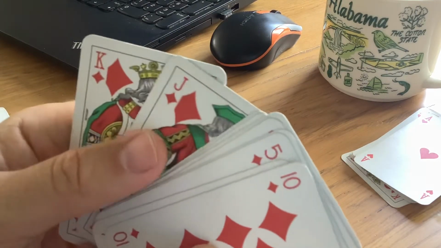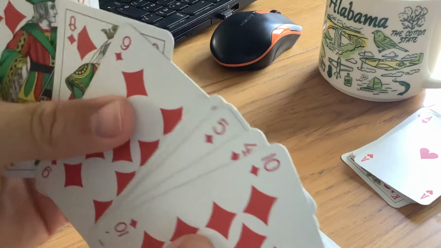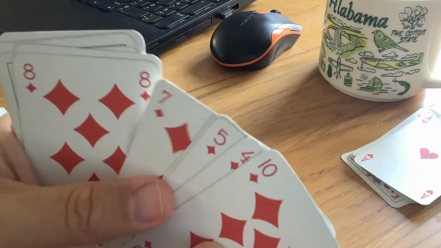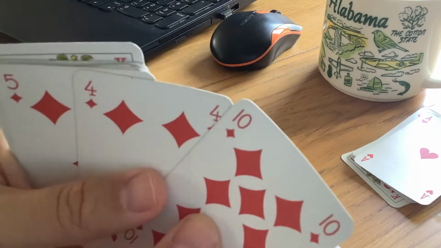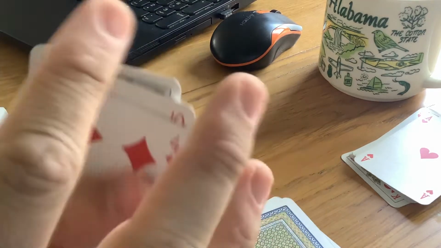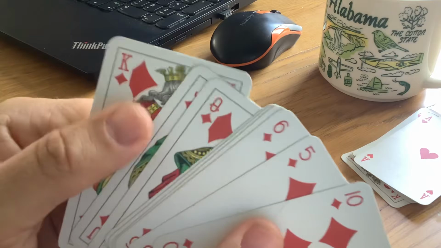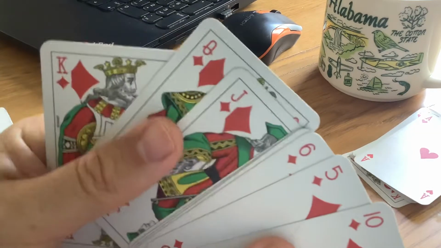King, nope, we don't swap with Jack. We don't swap with 9, but we do swap with Queen. Okay? We don't swap with 8. 8 doesn't swap with 7. 7 doesn't swap with 6. 6 doesn't swap with 5. 5 doesn't swap with 4. 4 does swap with 10. Okay? King doesn't swap with Jack, but Jack does swap with Queen. All right?